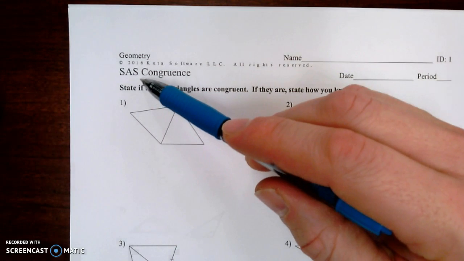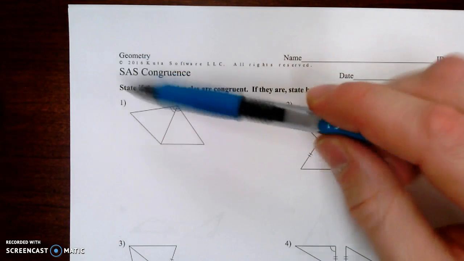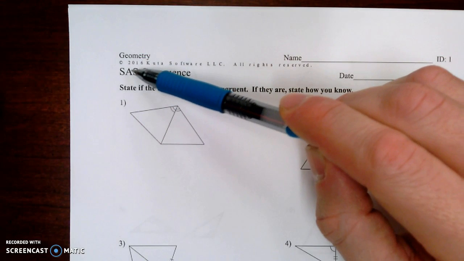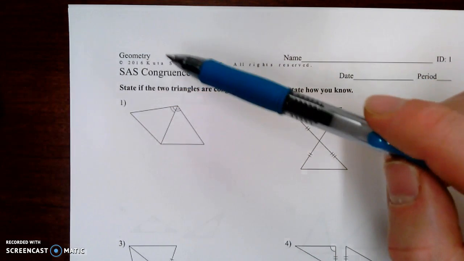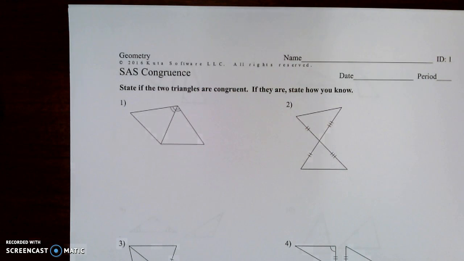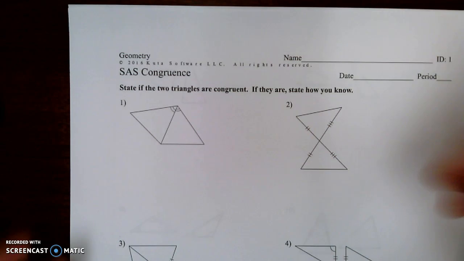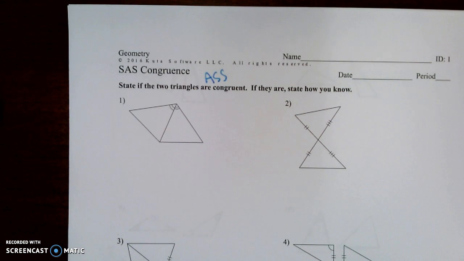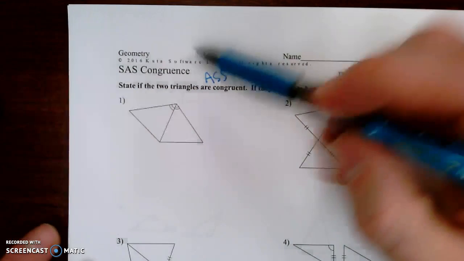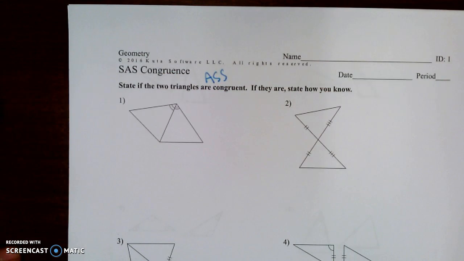Next, we're going to look at side angle side. And this means that two sides with an angle in between them, and that's really important. The angle has to be in between the two sides. If it's not in between the two sides, it doesn't count. That would be angle side side, and that is not a congruence criteria. It doesn't work. You have to have the angle in between the two sides. So let's take a look here.